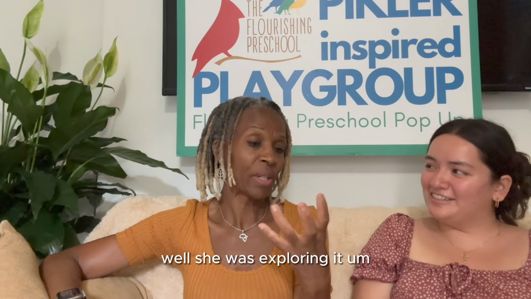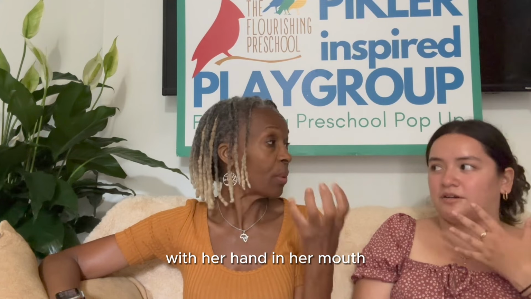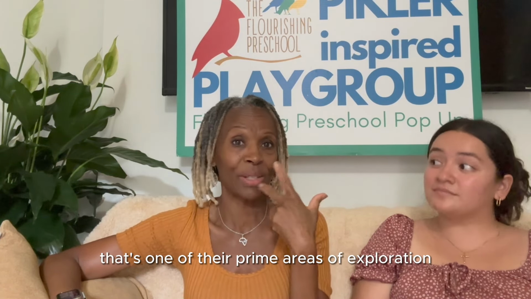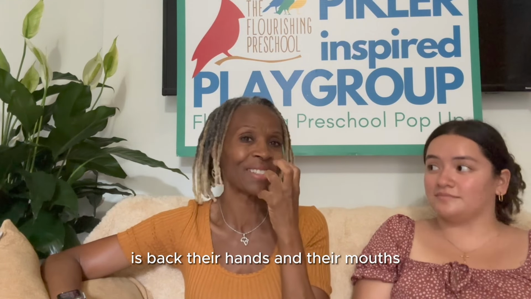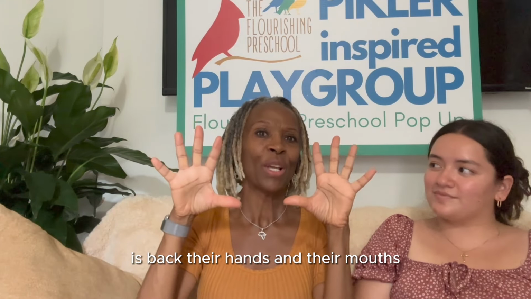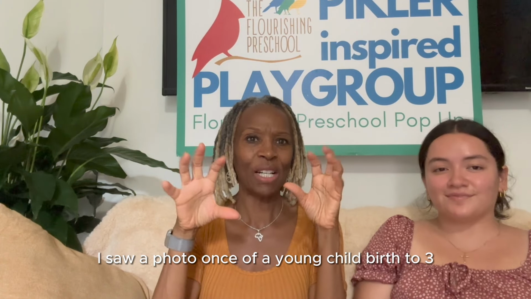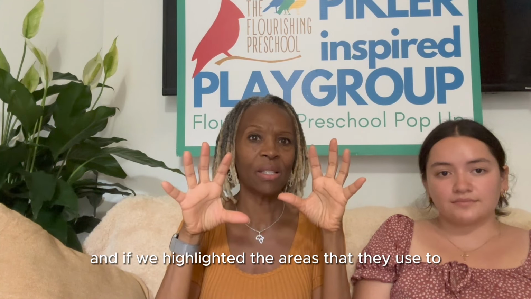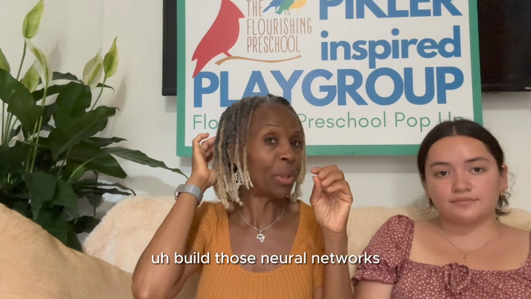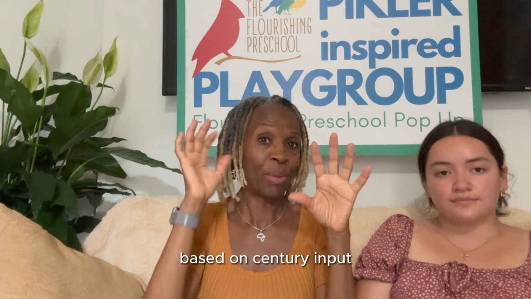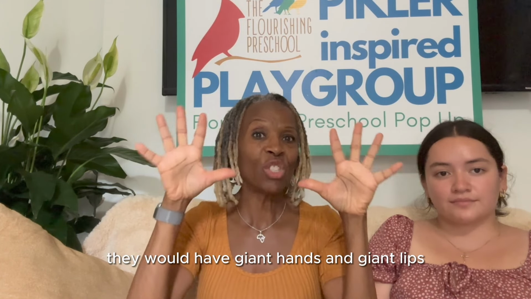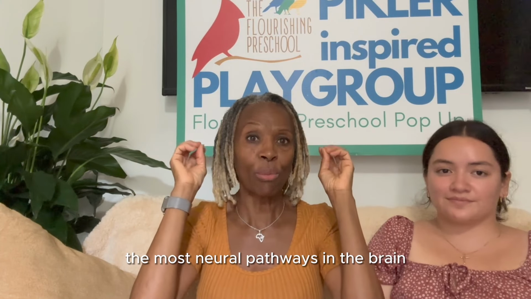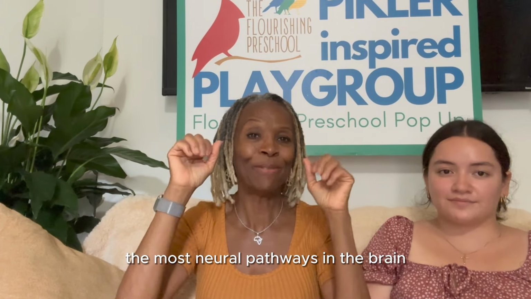Well, she was exploring it with her hand in her mouth. Children, that's one of their prime areas of exploration, their hands in their mouths. I saw a photo once of a young child, birth to 3, and if we highlighted the areas they use to build neural networks based on sensory input, they would have giant hands and giant lips, because those activate the most neural pathways in the brain.